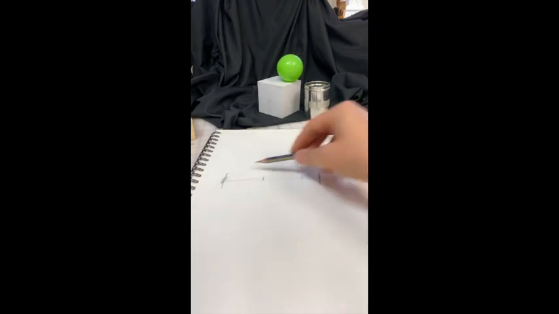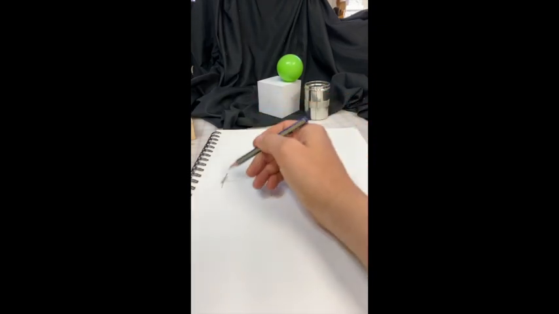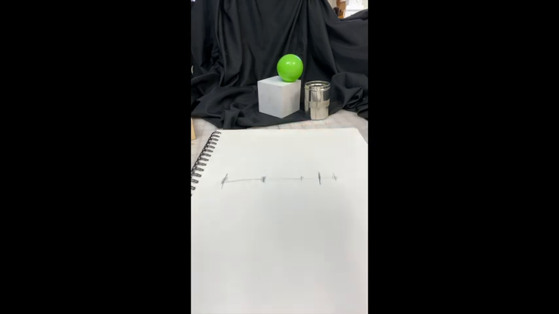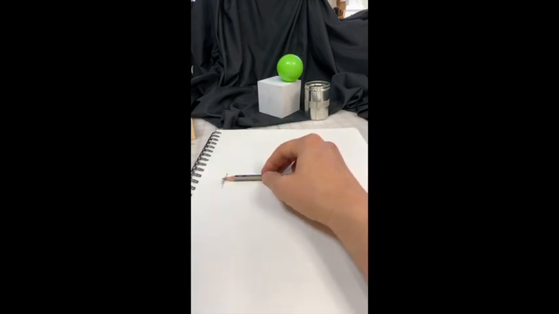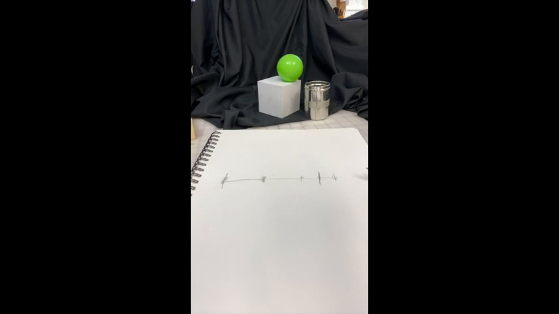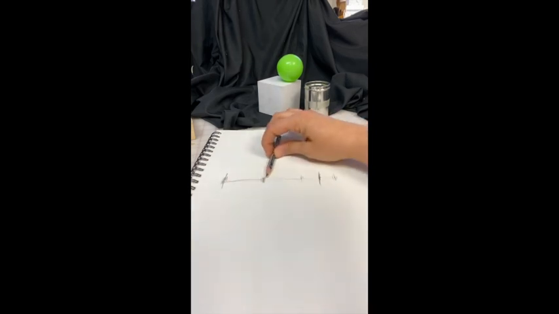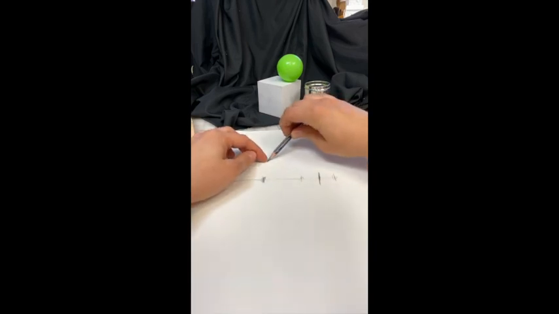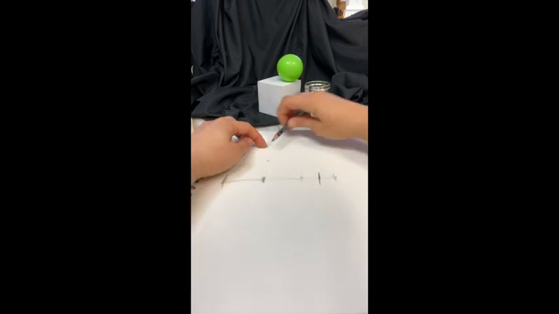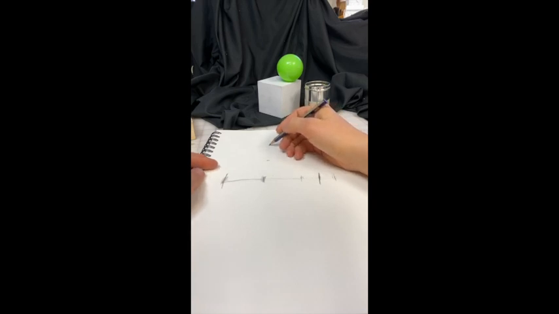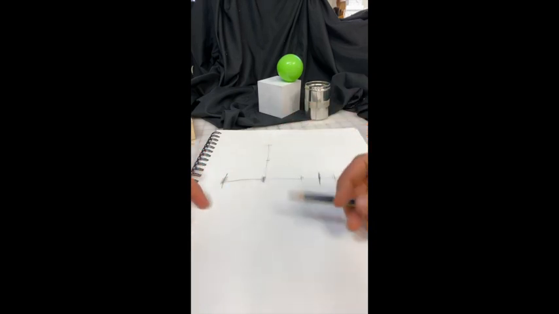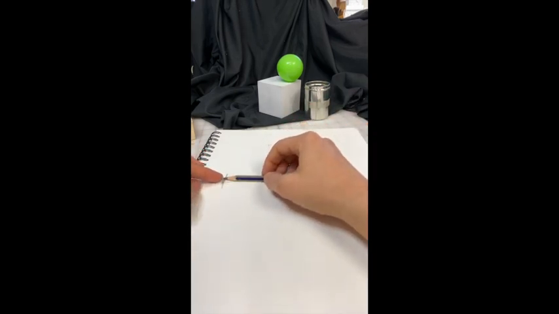Now, I've already established that one of these is my measurement of 1. So I want my composition to be 2 1/3 high. So thinking about how I want that to be placed on my paper, I think I'm going to say, taking this measurement, 1, 2, and I'm going to go below this line into 1/3.